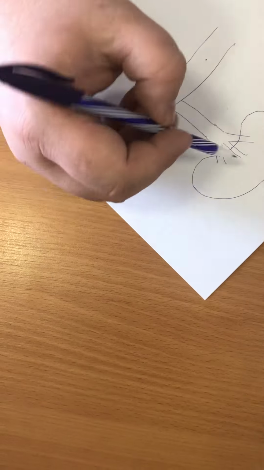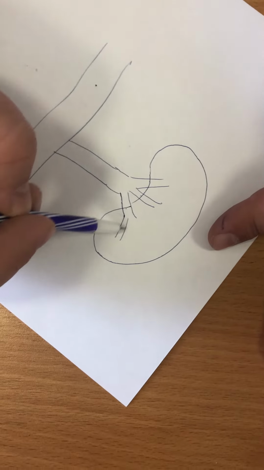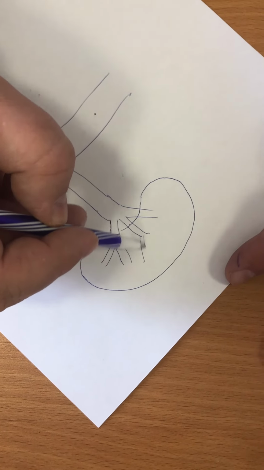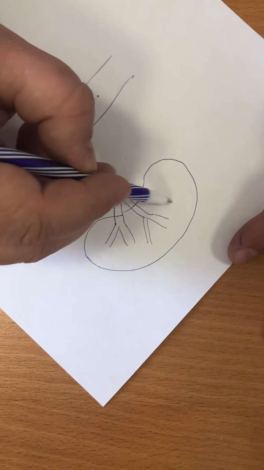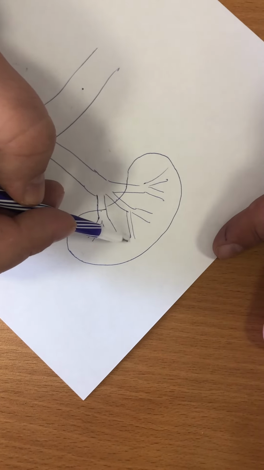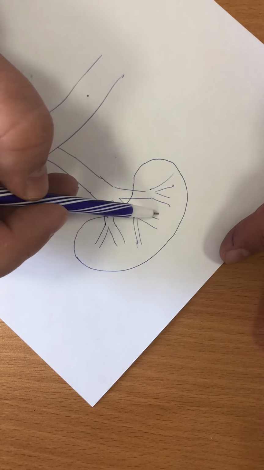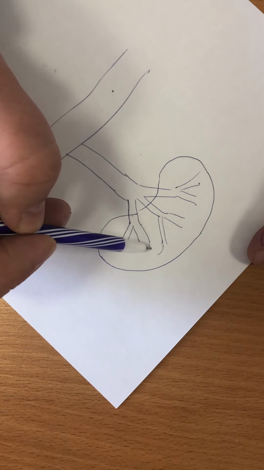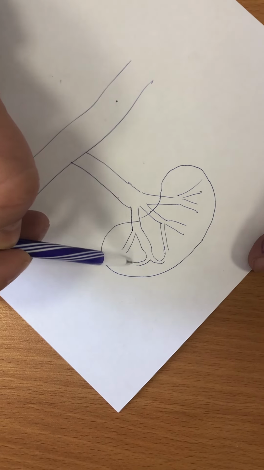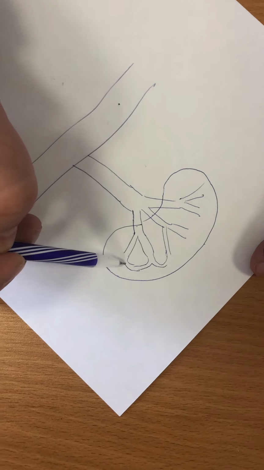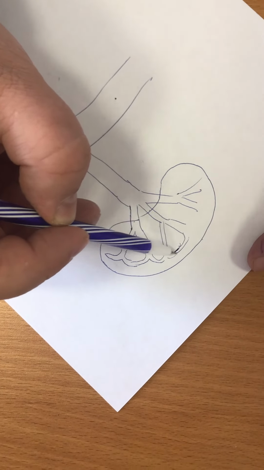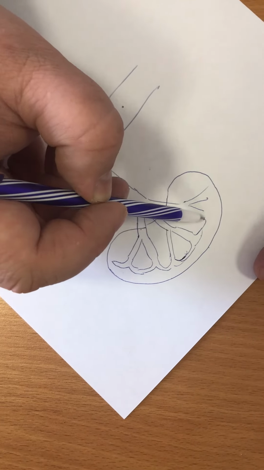This artery subdivides into arteria interlobaris, which passes in the space between pyramids. Arteria interlobaris. And these arteries on the border between cortex and medulla subdivide into arteria arcuata, and arteria arcuata makes anastomosis one with another.